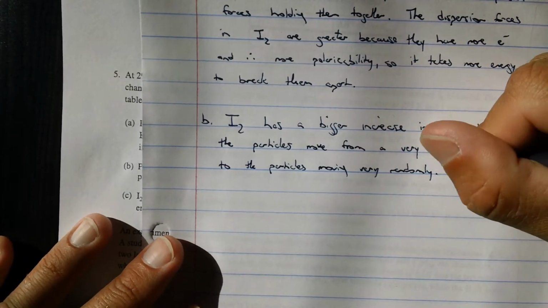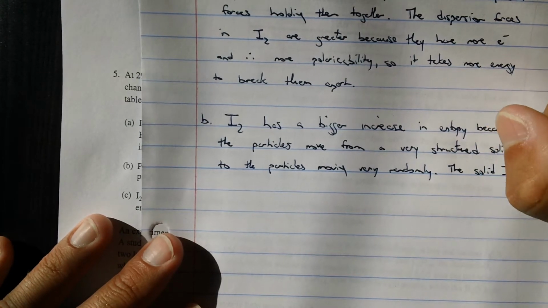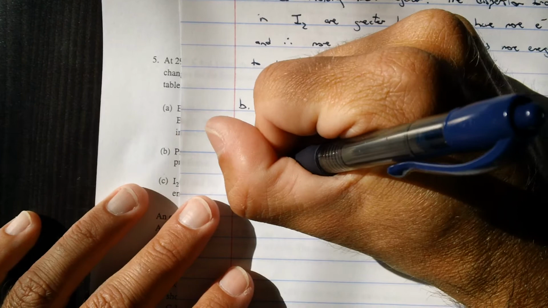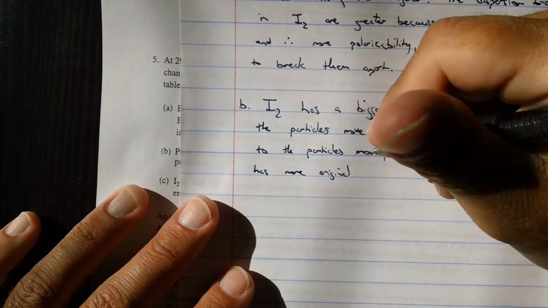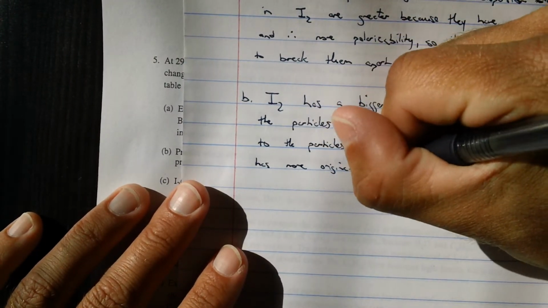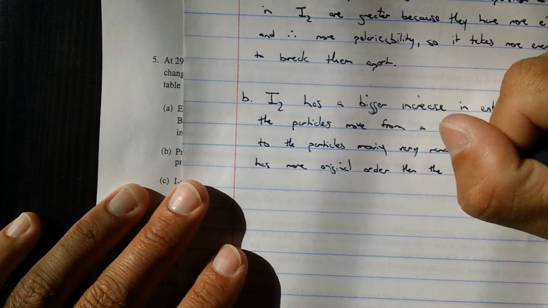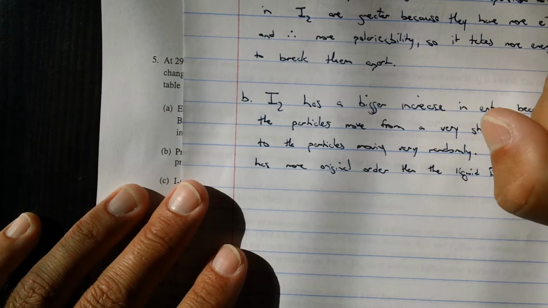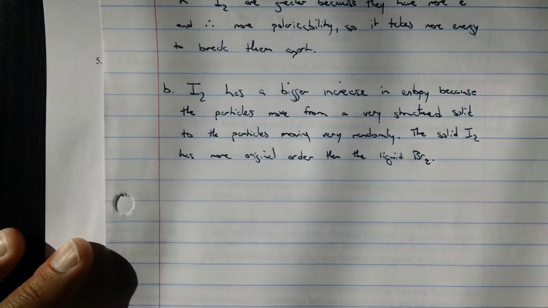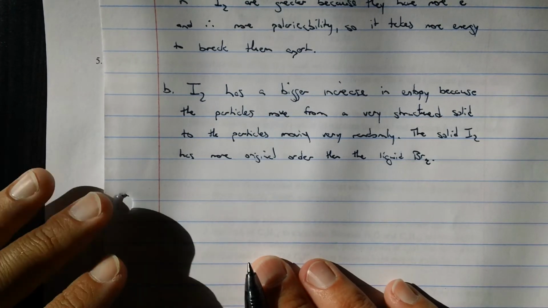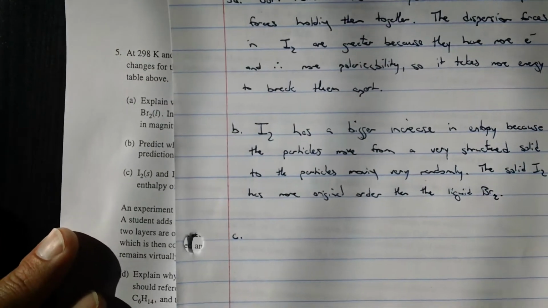I would put the solid iodine had more original order than the liquid bromine. Talk about both pieces in each of those answers, both the iodine and the bromine. That's part B. Going from solid to gas has a bigger increase than going from liquid to gas.